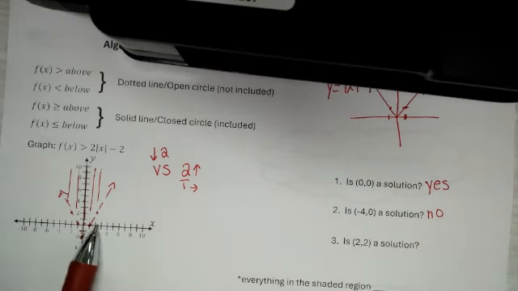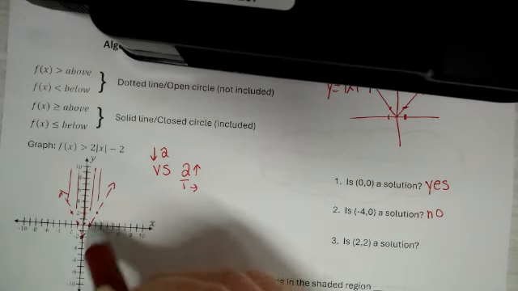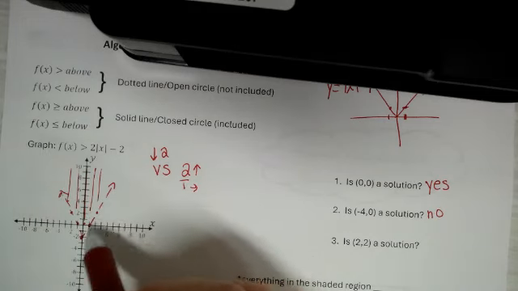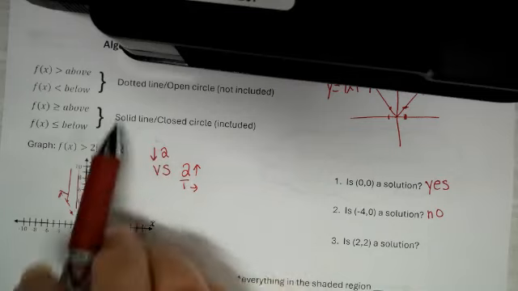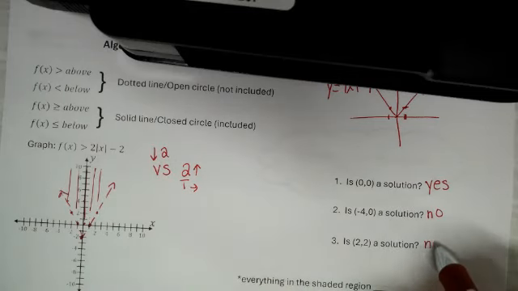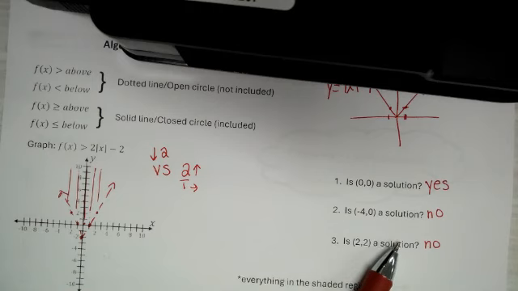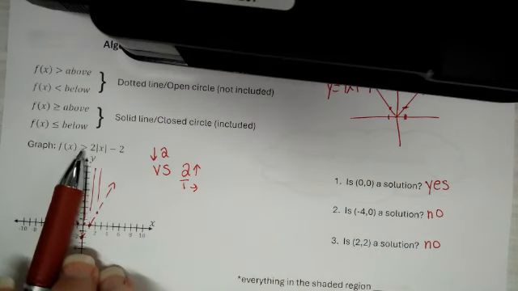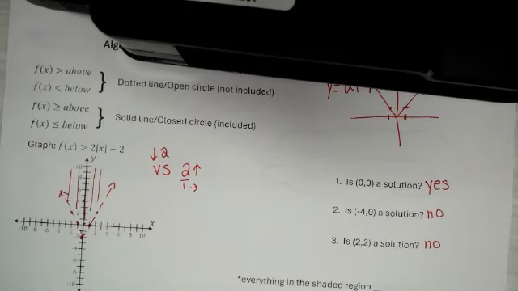Is 2, 2 part of the solution? Well, let's see. 2, 2. Well, there's a dot on the line, but it's a dotted line. Remember we said the dotted line was not included? So 2, 2 is not included as part of the solution. If I plug it in here, I would get equal to, but it doesn't say equal to, it just says greater than. All right, let's graph another one.